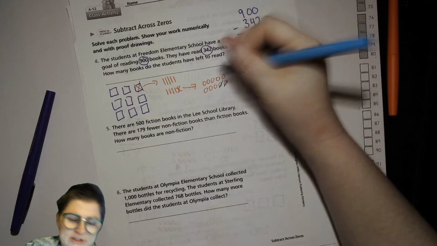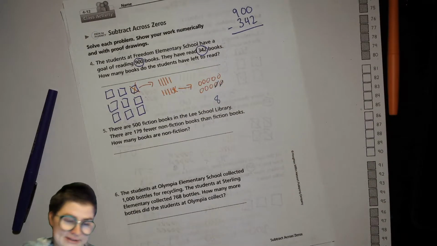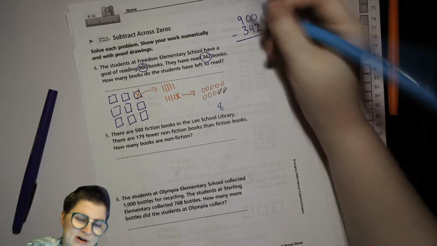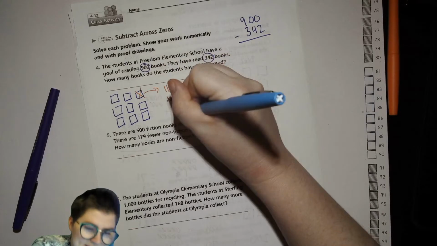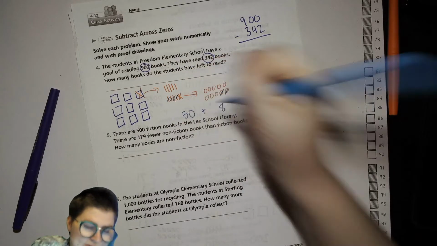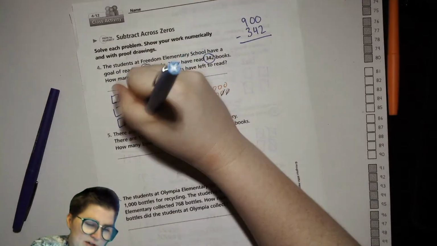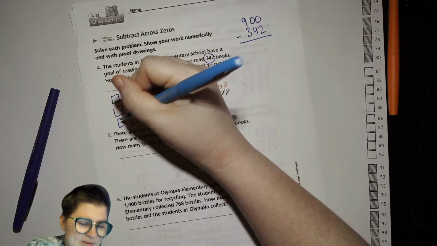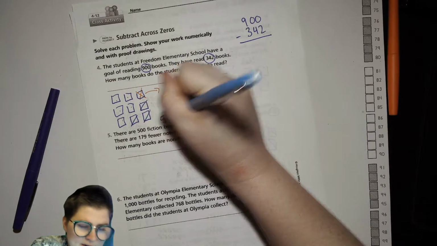Boom, boom, which leaves us with 8 ones. And then we're removing our 4 tens, 1, 2, 3, 4, leaving us with 5 tens, also known as 50. And then 300, so 1, 2, 3, leaving us with 500.